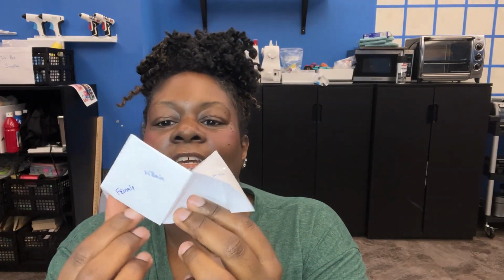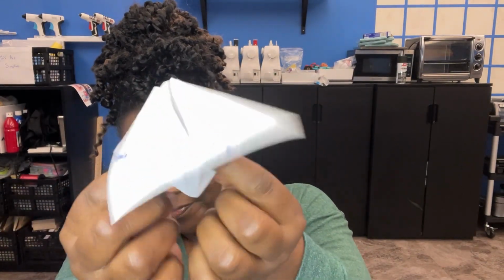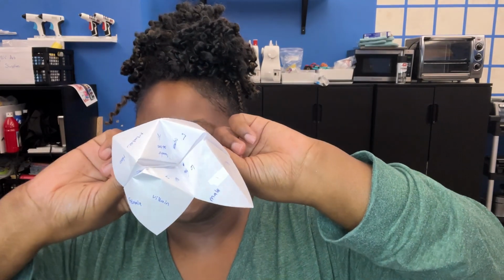And we're going to make a cootie catcher. We called them cootie catchers when I was a kid. I don't know what they call them now, fortune tellers, whatever. Yeah, we call them cootie catchers. I've also heard cootie catchers, so I'm like, yeah.